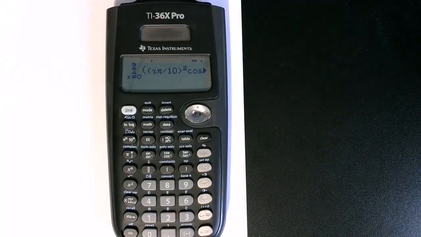And when I execute this command, I get negative 4.784. And this is how we get our calculation for the left sum of integrations.